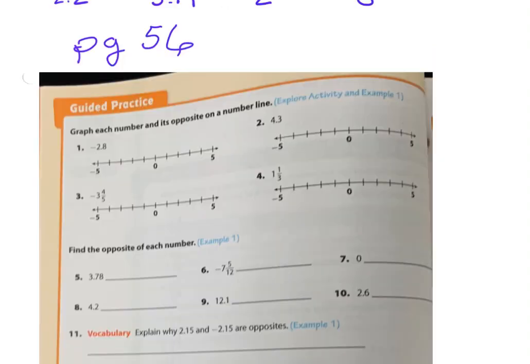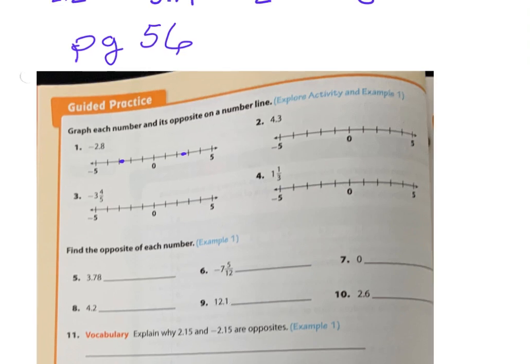Okay? Okay, so on page 56, it says to graph each number and its opposite on the number line. So, Tanner, what are you going to graph first? You're going to graph negative 2 and 8/10, right? Okay, so I'm going to go, here's 1, 2, and 8/10 is right here, right? Almost to the 3. And then I'm going to do the opposite. I'm going to go positive, 1, 2, and then almost to 3. That's how I graph those, right?